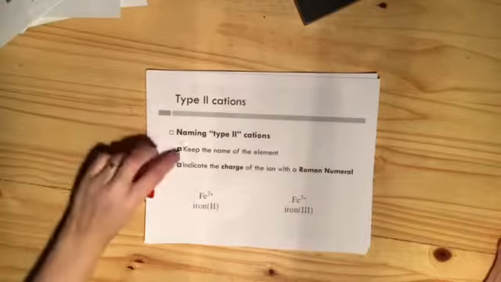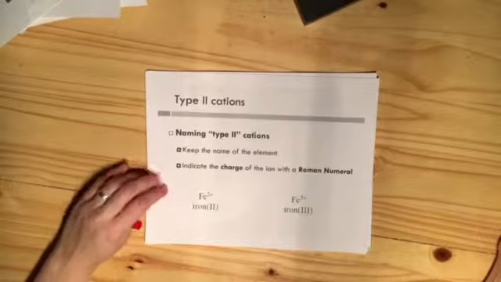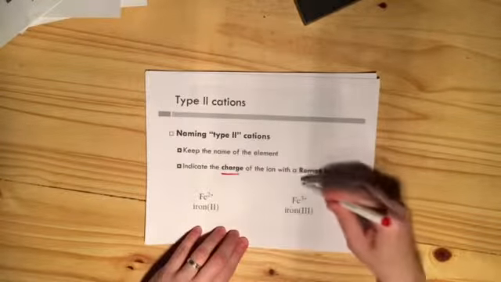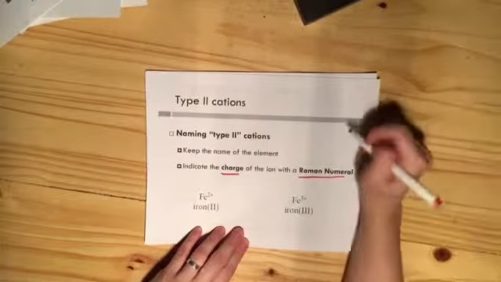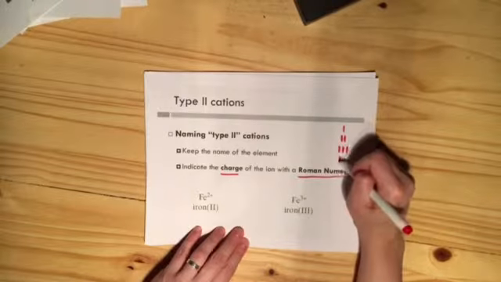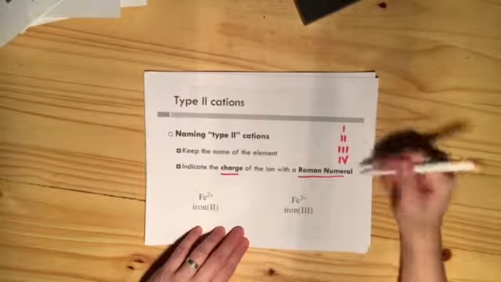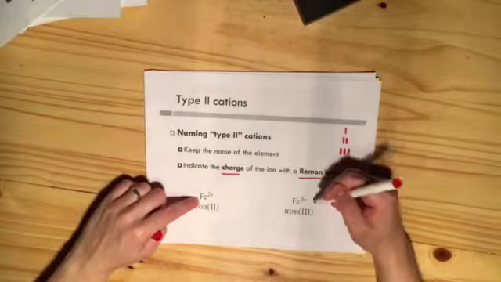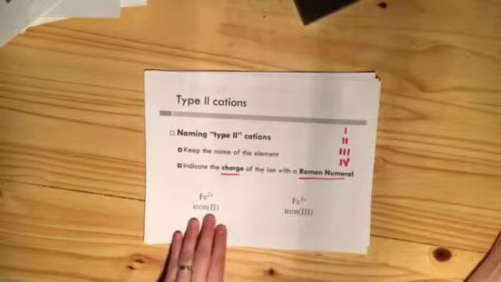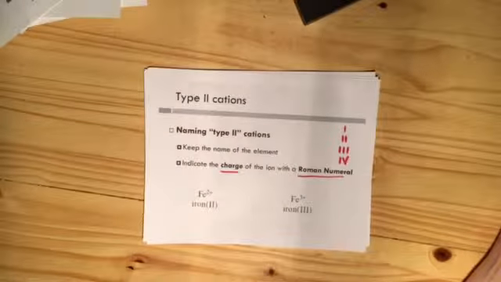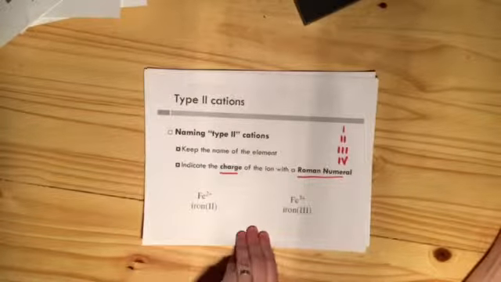And so when we're naming type 2 cations, we keep the name of the element, then we indicate the charge with a Roman numeral. Roman numerals would be 1, 2, 3, 4, and usually that's all we really go up to. So iron 2 plus versus iron 3 plus would be iron(II) or iron(III). We have to indicate what that is when we are naming the cations and naming the compounds.